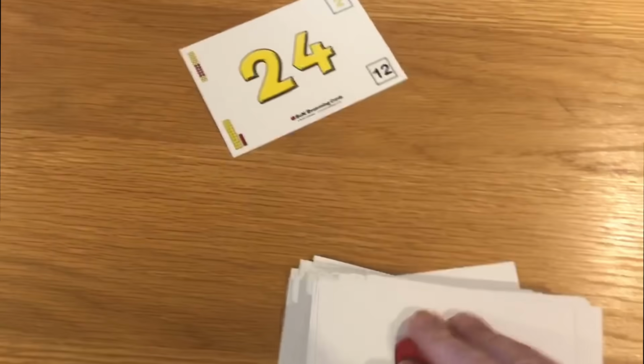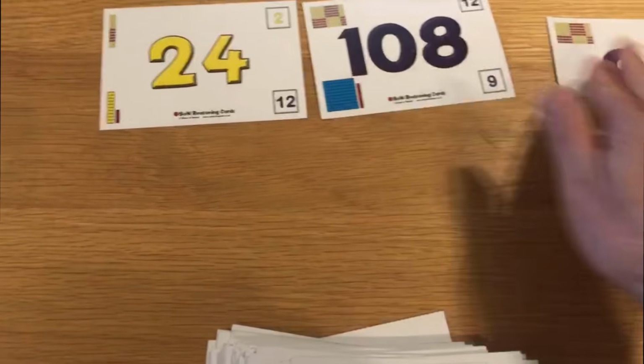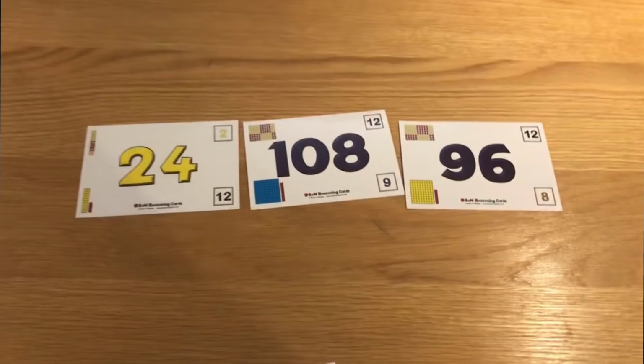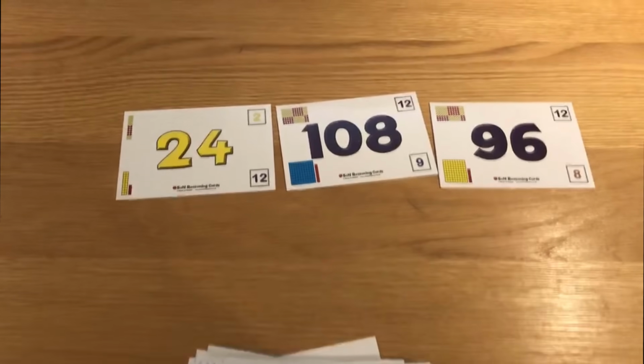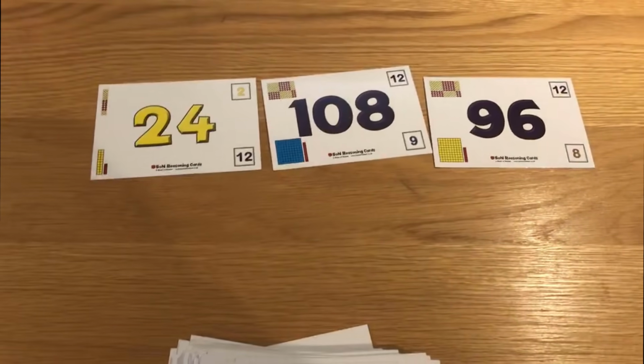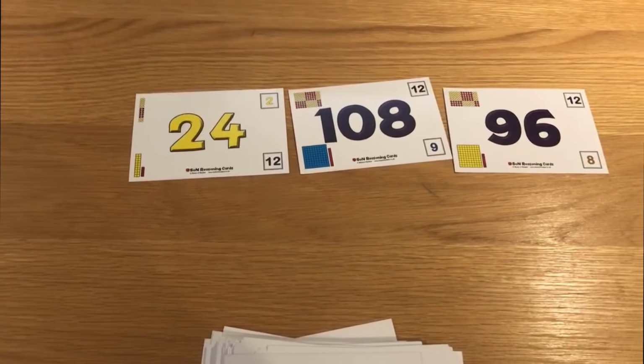So we turn over a 24, we turn over 108, and we turn over 96. Player A from this point would possibly say, right, 96, number bond, add 24 is 120. I'd then add the 108 by partitioning to get 228.